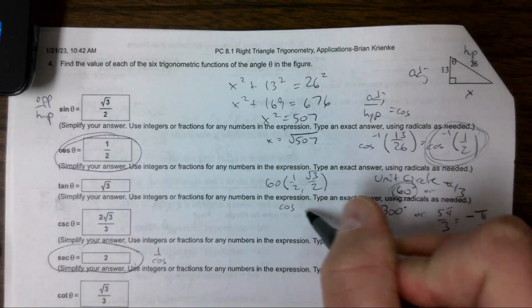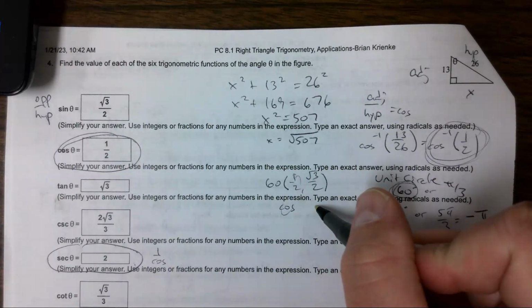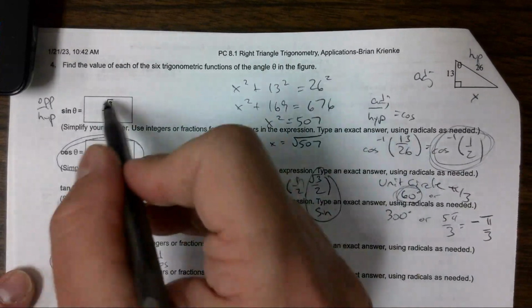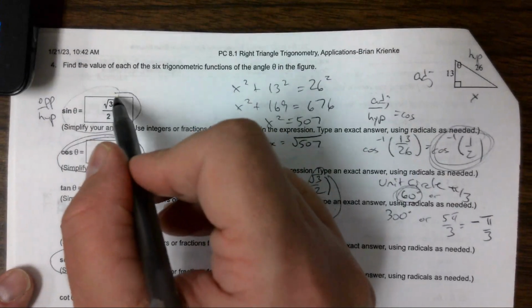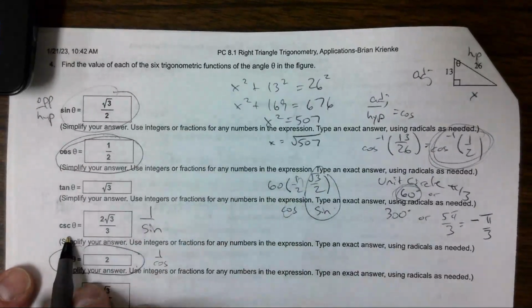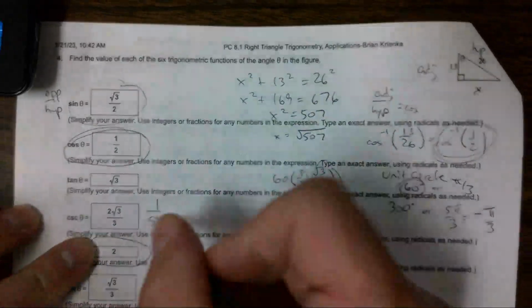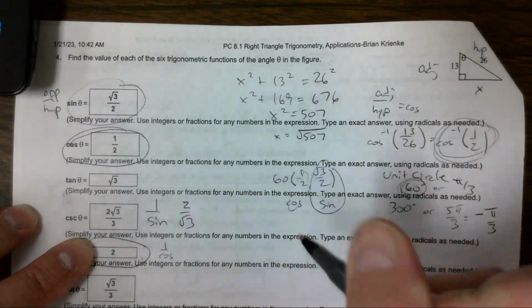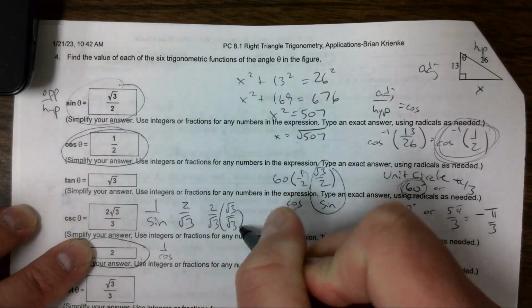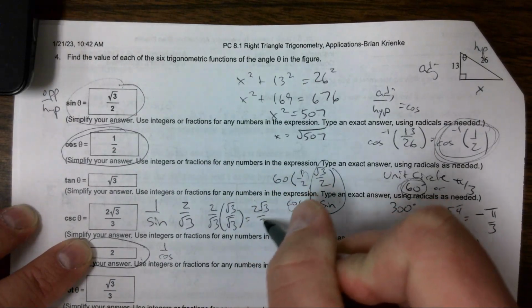So that means cosine is 1/2 and sine is square root of 3 over 2. So that's how you get this answer. And then if you flip the sine, then that'd be 2 over square root of 3. And 2 over the square root of 3 can be simplified into 2 square root of 3 over 3.